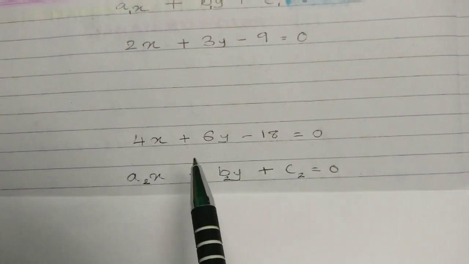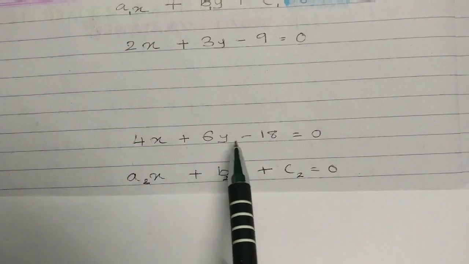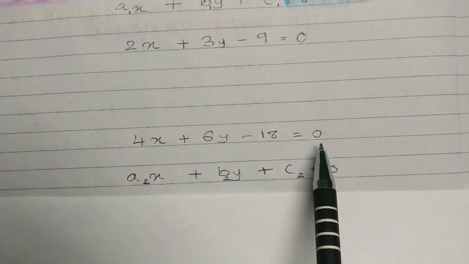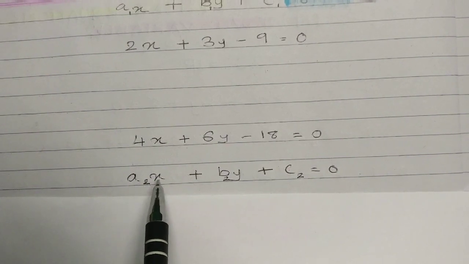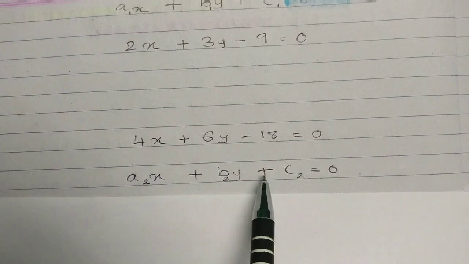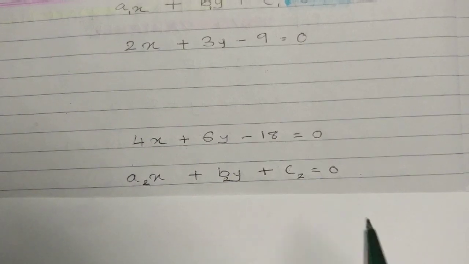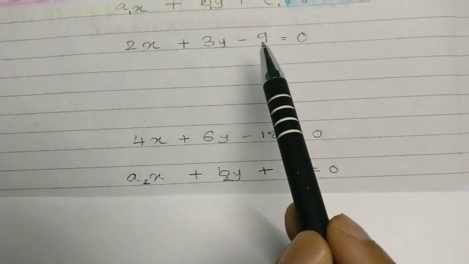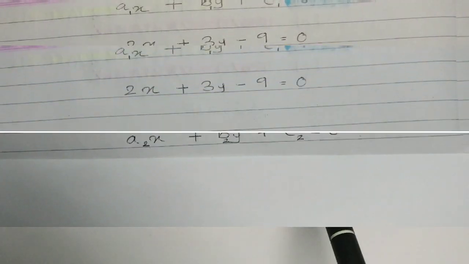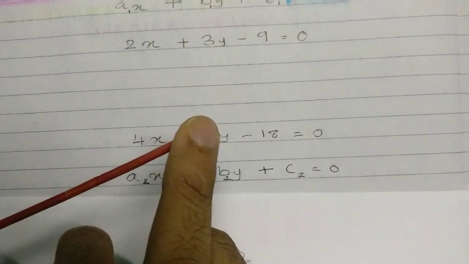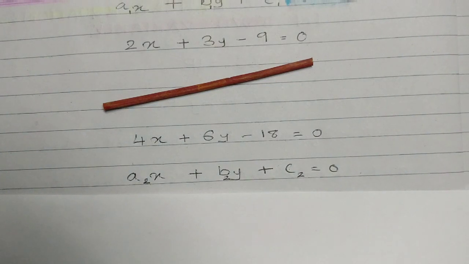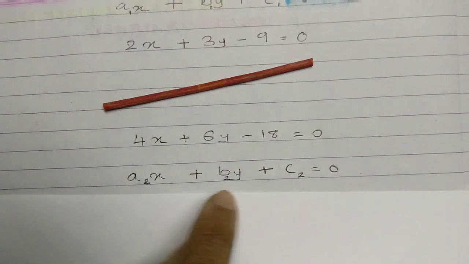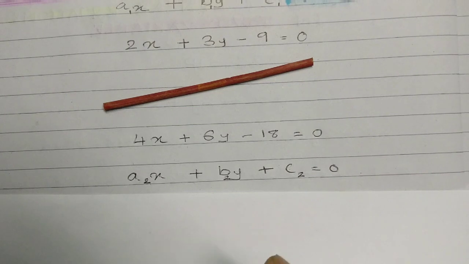So if I take another equation over here, 4x plus 6y minus 18 is equal to 0, I will have the general equation as a2x plus b2y plus c2 is equal to 0. A pair of linear equations, right? So one equation, two equations. 2x plus 3y minus 9 equals 0. Let me draw one line over here. Now, the second equation will be forming another line.